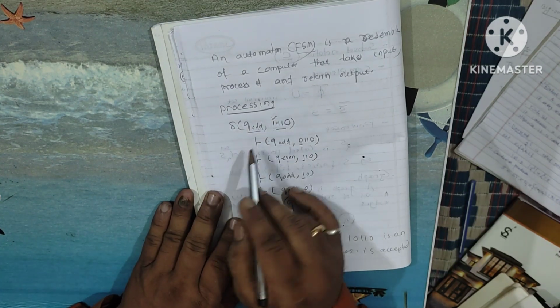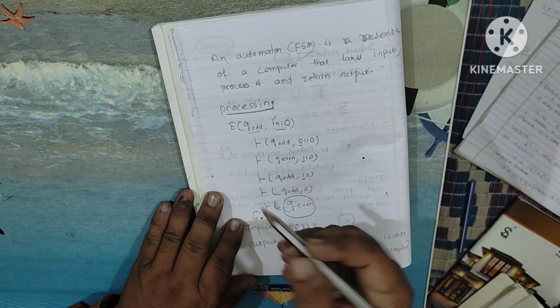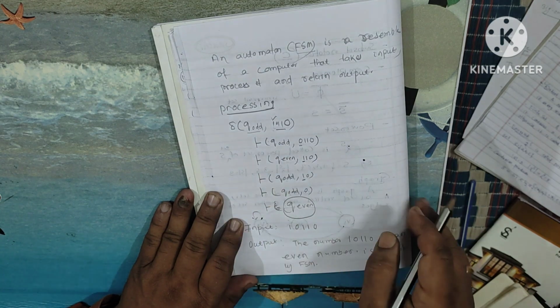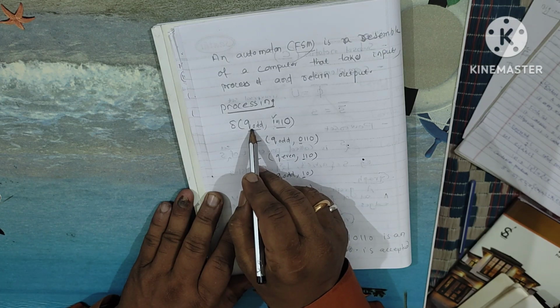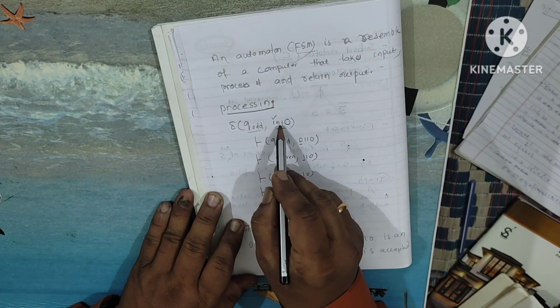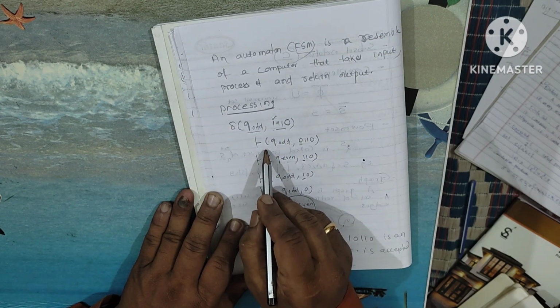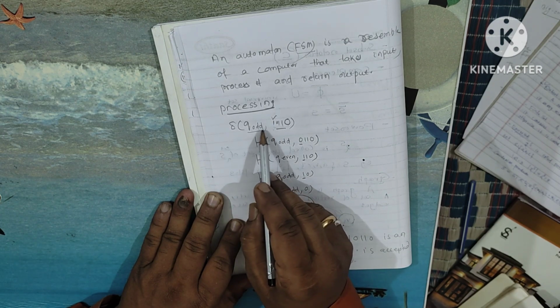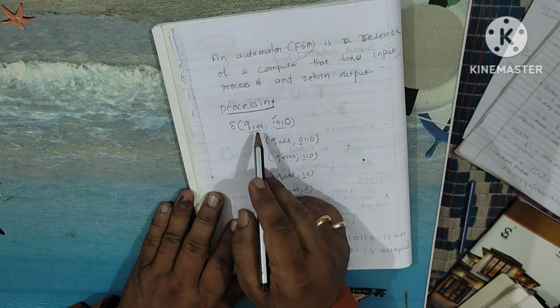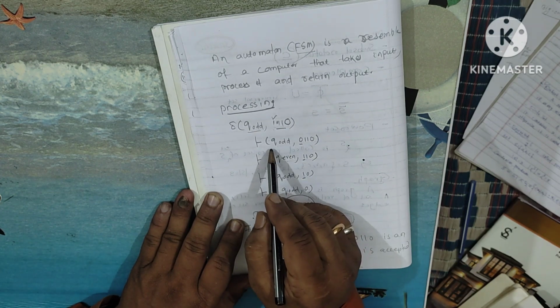So how is the processing done? We should start from the start state of the machine. Q odd is the start state of the machine and the input is 1 0 1 1 0. So we have to form the transitions from the transition rules.